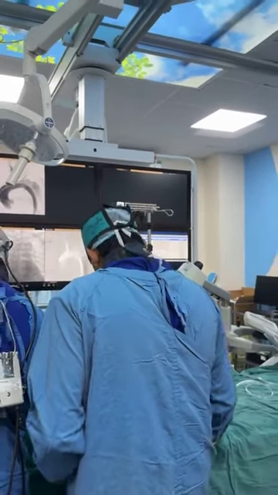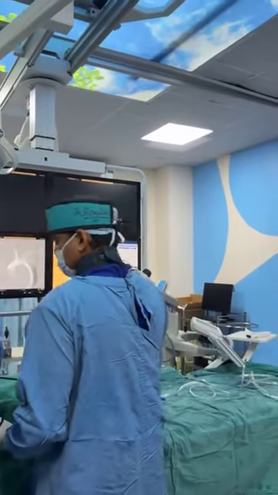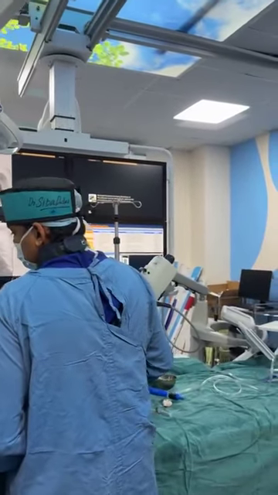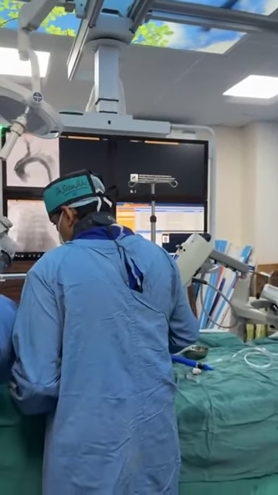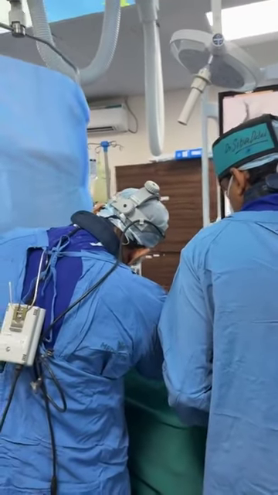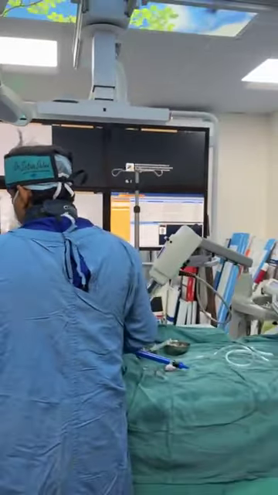Okay. Grand clamp cover. Wait. Should we give some heparin now? Heparin given, no? Give it. One more clamp.